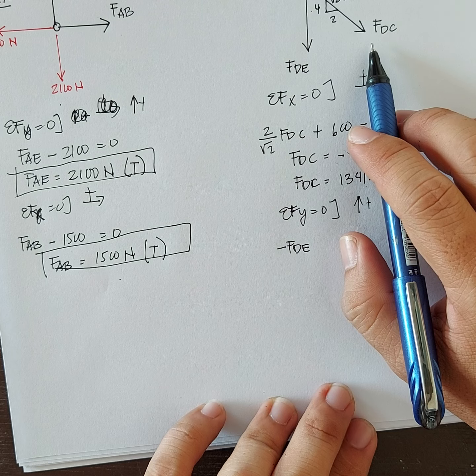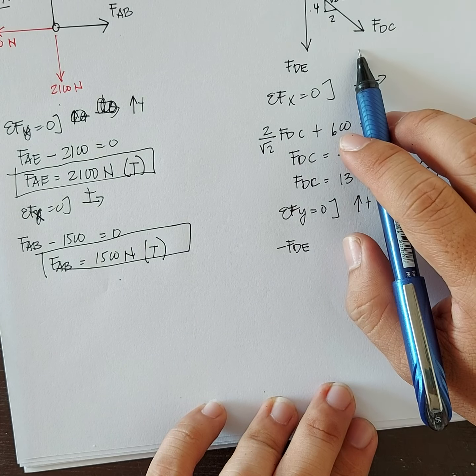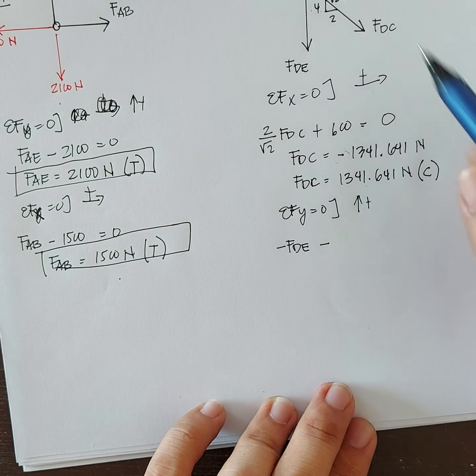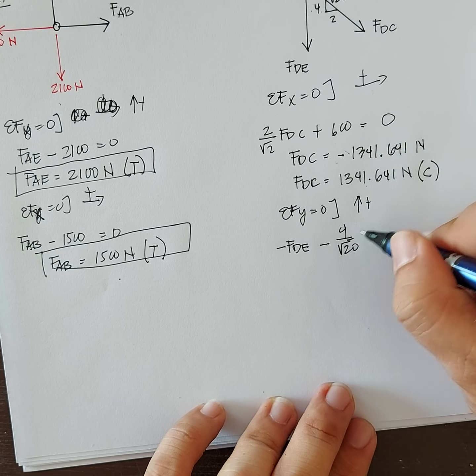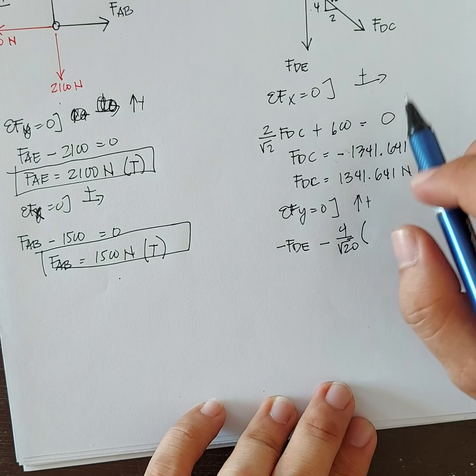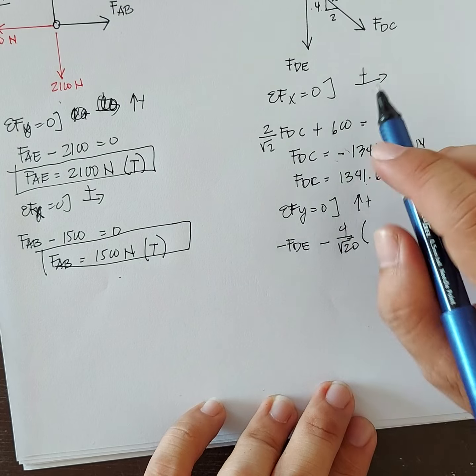And then, meron din tayong FDC na directed downwards. Okay? Which is, so, minus vertical, 4 over square root of 20 times, don't forget na ilagay natin yung sign niya.